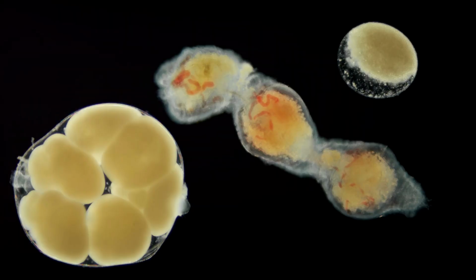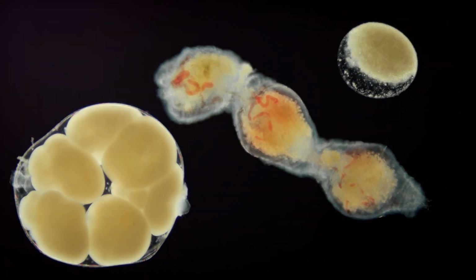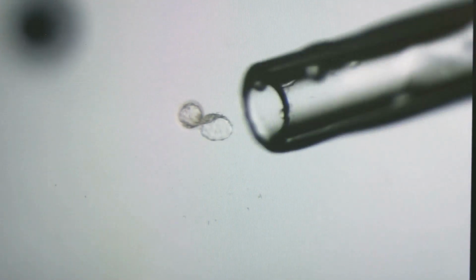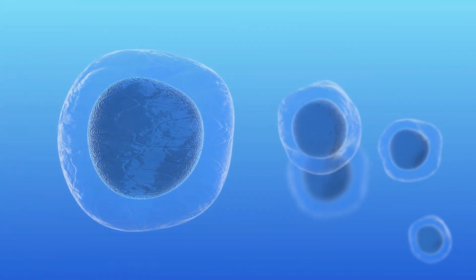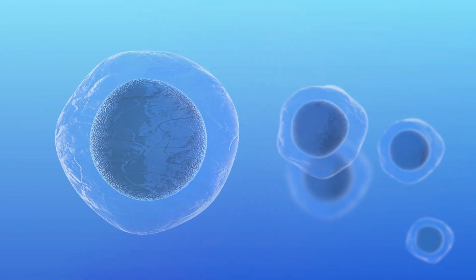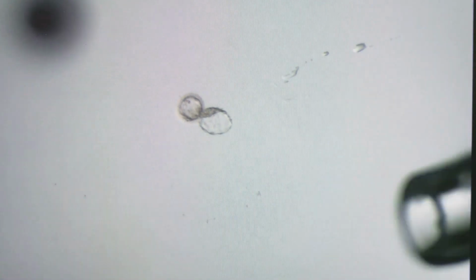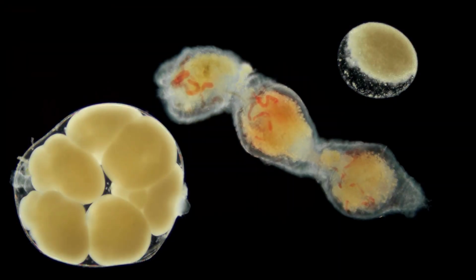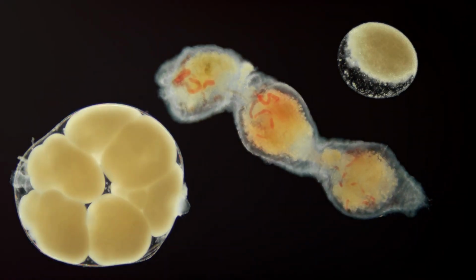The blastocyst consists of two main parts, the inner cell mass and the trophoblast. The inner cell mass, located at one pole of the blastocyst, will eventually develop into the embryo itself. These cells are pluripotent, meaning they have the potential to differentiate into any cell type in the body. On the other hand, the outer layer of cells, called the trophoblast, will contribute to the formation of the placenta and other supporting tissues needed for fetal development.